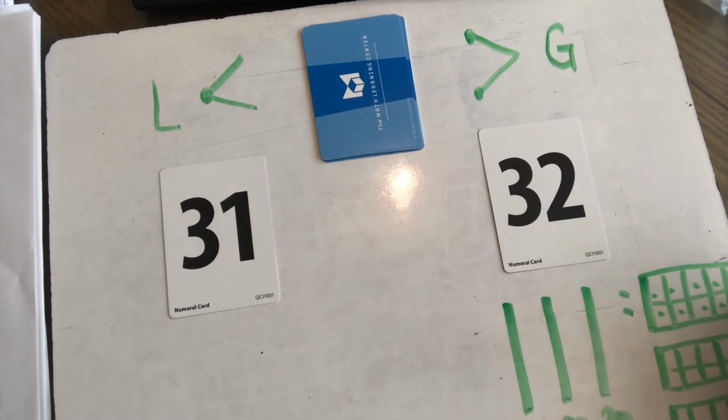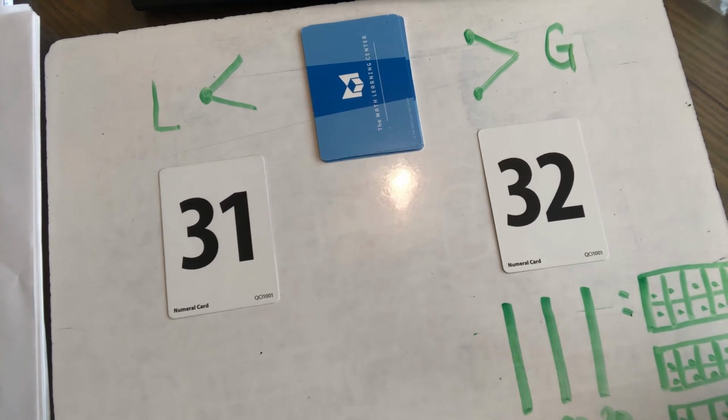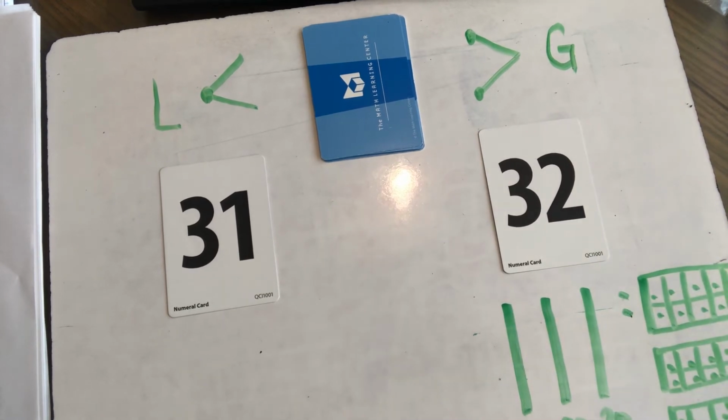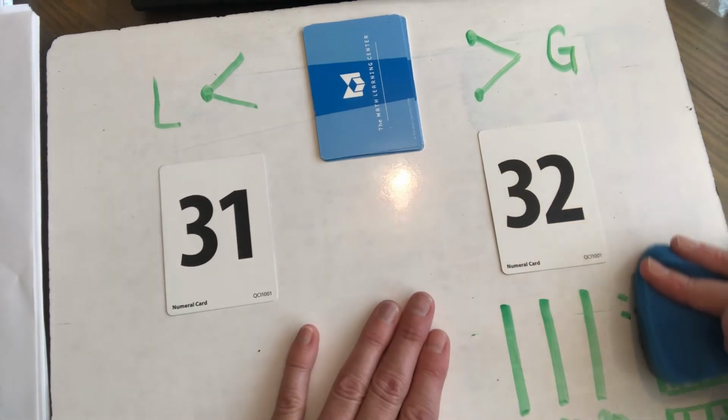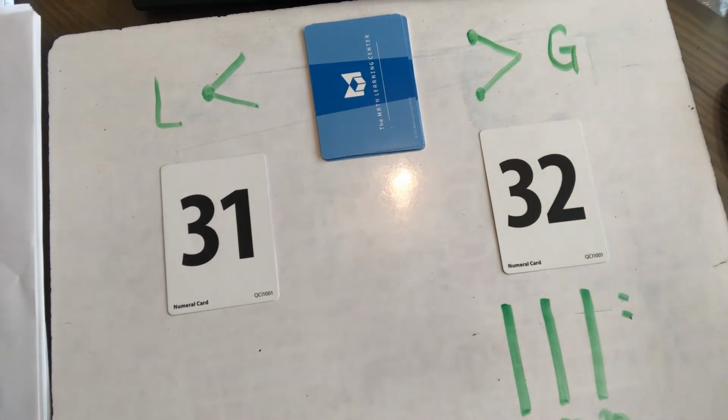So there's 10, 20, 30, 31, 32. So 3 10 frames, just like 3 10 sticks, and 2 more. Because the 10 sticks are a little bit easier to draw, we're going to use the 10 sticks.